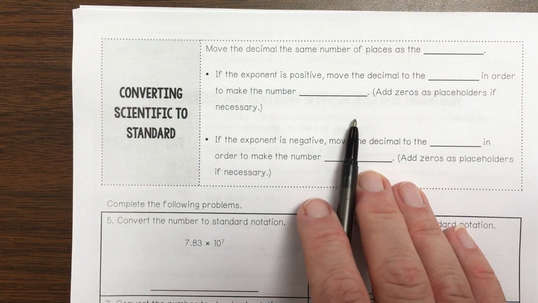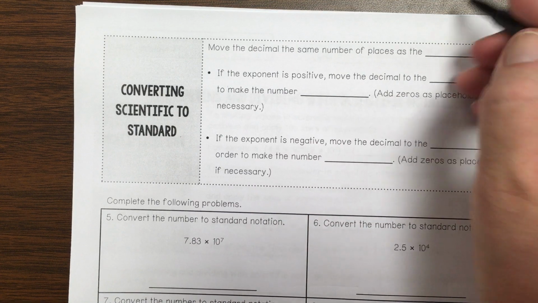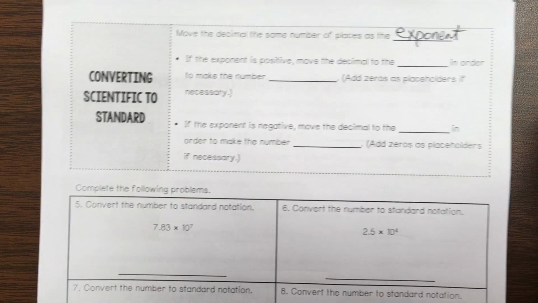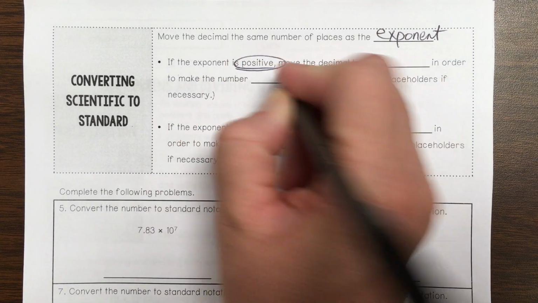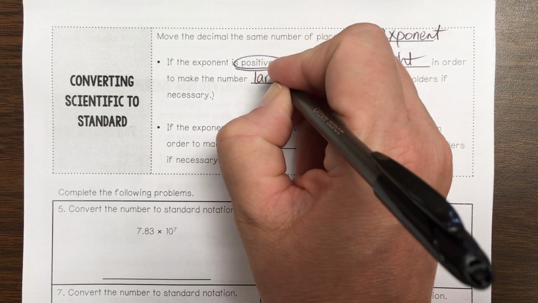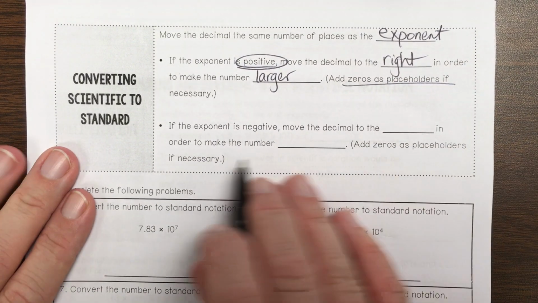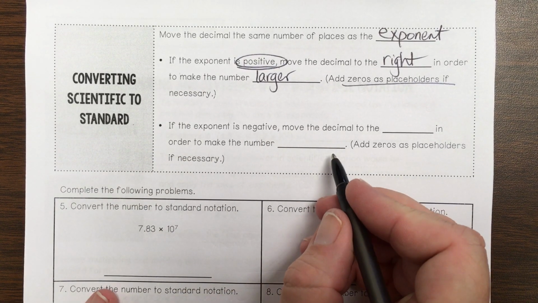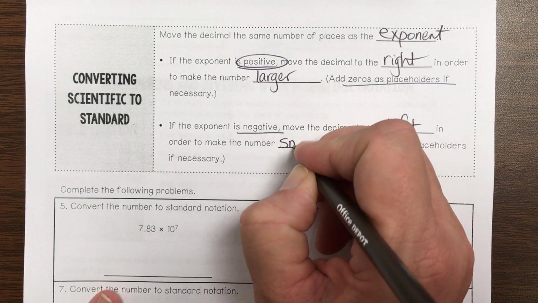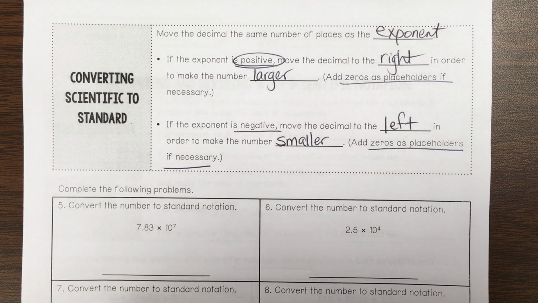We can also convert numbers from scientific back into standard form by moving the decimal the same number of places as the exponent. Okay? The exponent is in charge. If the exponent is positive, move the decimal to the right in order to make the number larger. Okay? Add zeros as placeholders if needed. If the exponent is negative, move the decimal to the left in order to make the number smaller. And again, add zeros as placeholders if necessary.